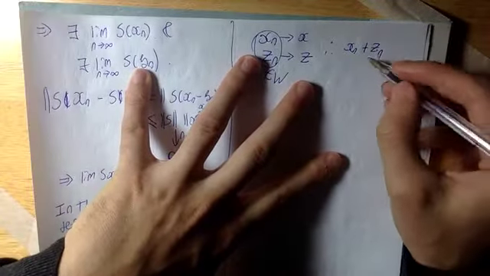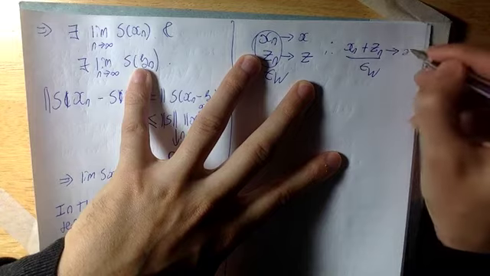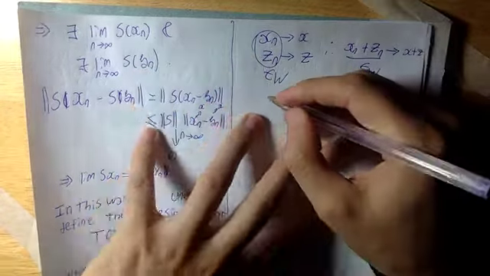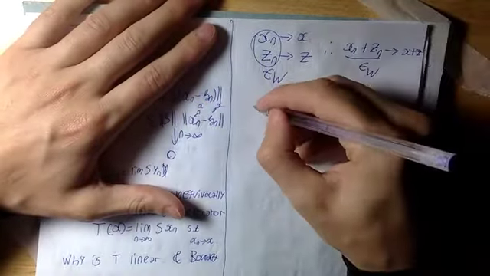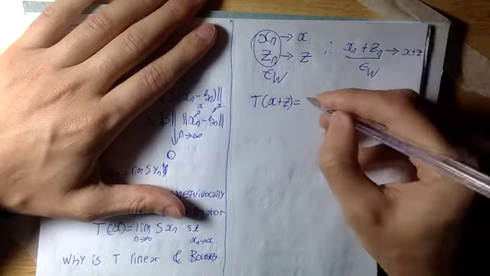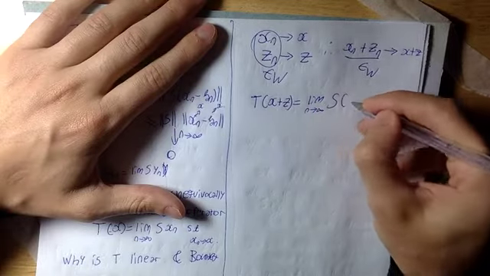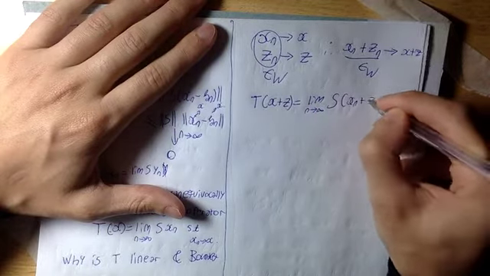So xn plus zn is also in W, and converges to x plus z. So in particular, T of x plus z is equal to the limit when n goes to infinity of S of xn plus zn.